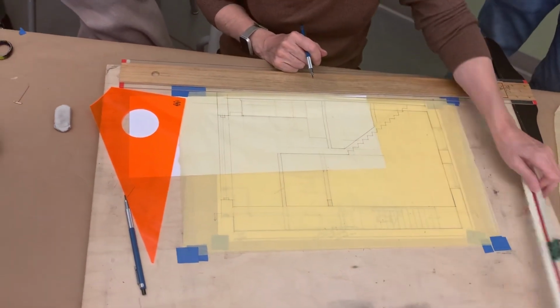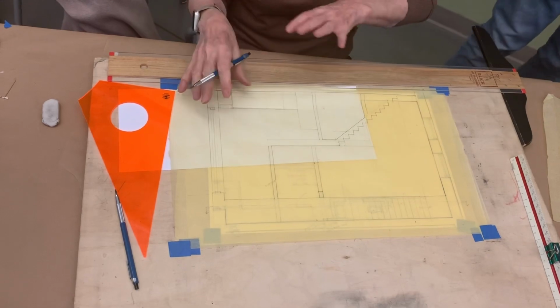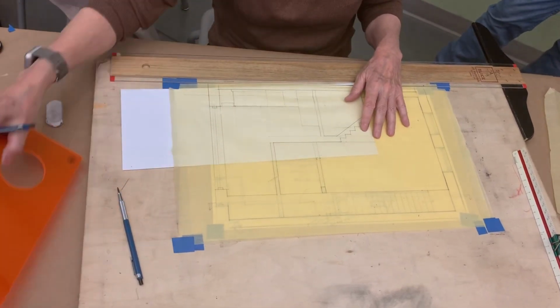So it's just, you know, it's like the drawing is kind of asking you to figure stuff out, and you just let it do that.